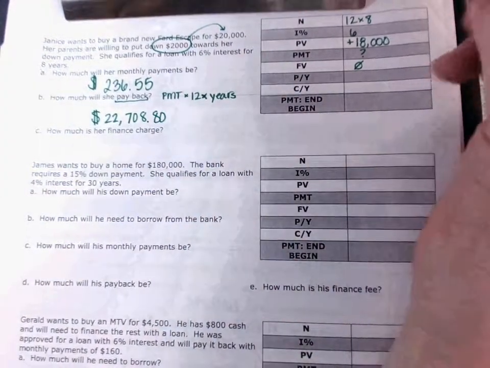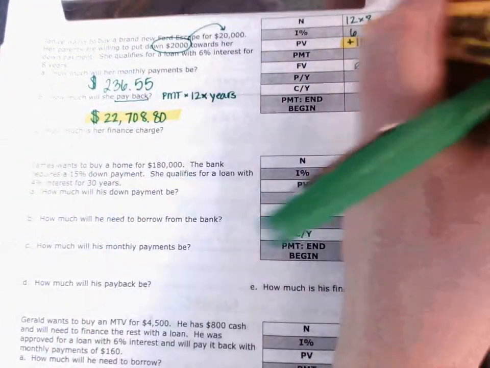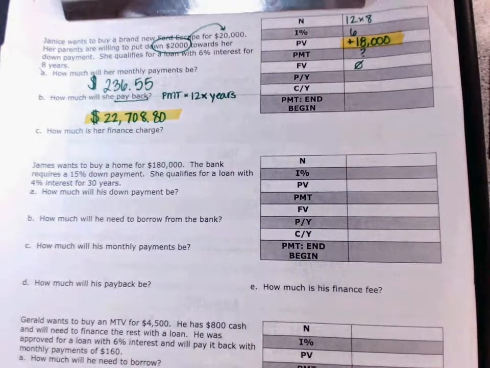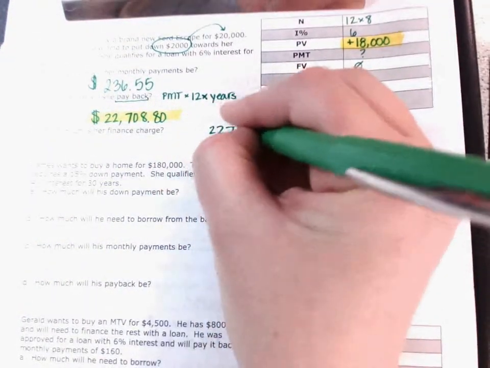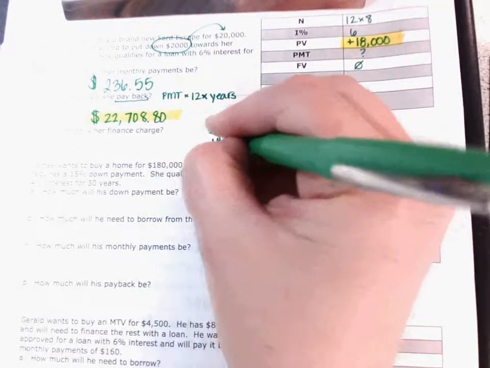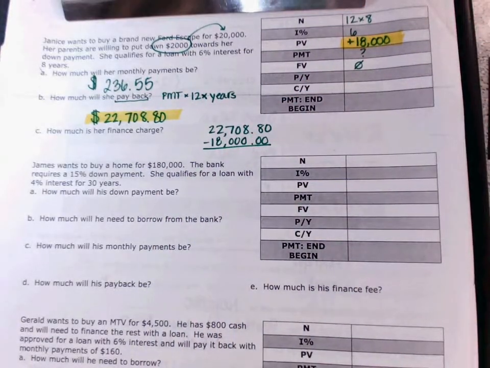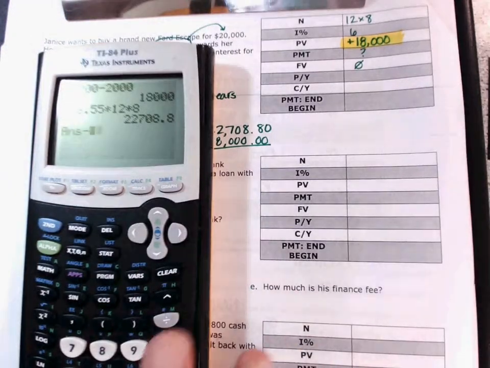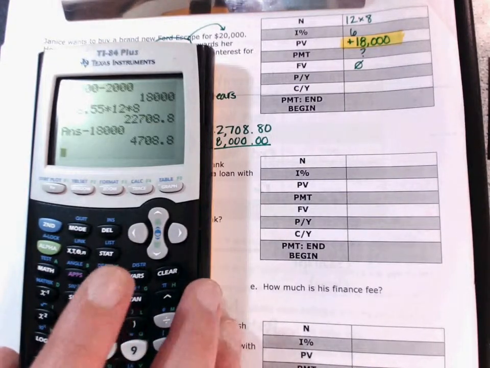Or I'm sorry, I said that wrong. $18,000. So if she's paying back this much, but she only borrowed this much, then her finance charge is the difference between those two. So I'll do 22,708.80 minus 18,000, and whatever extra amount she paid them, that's what her finance charge is. So I'm going to minus 18 grand. Her finance charge was $4,708.80.